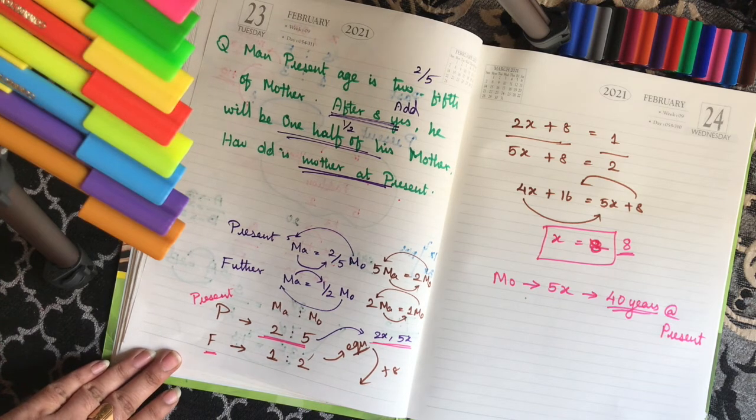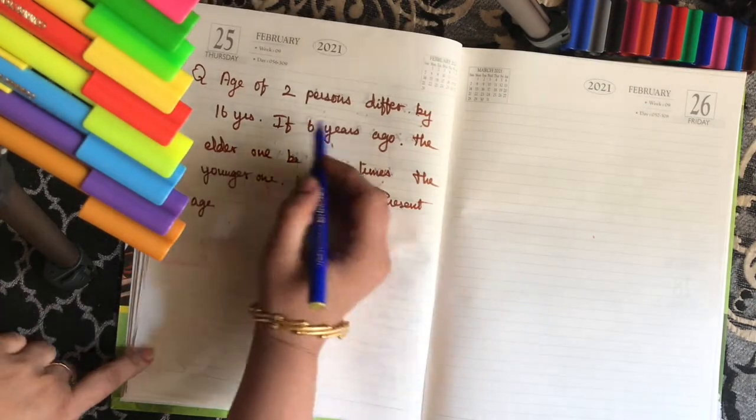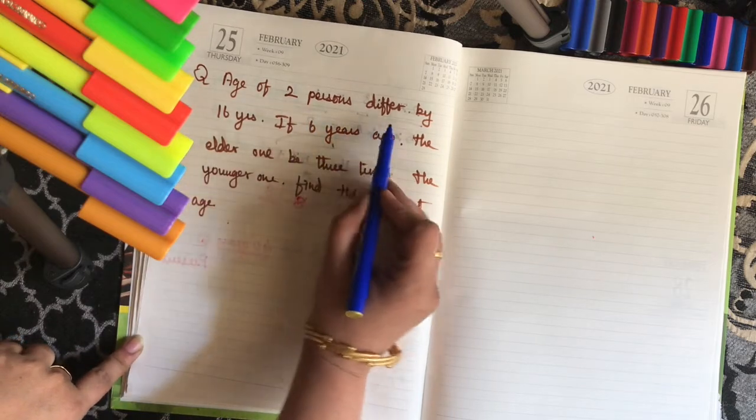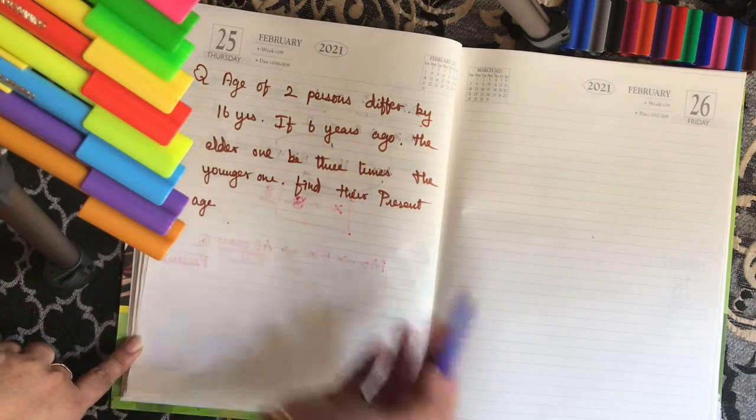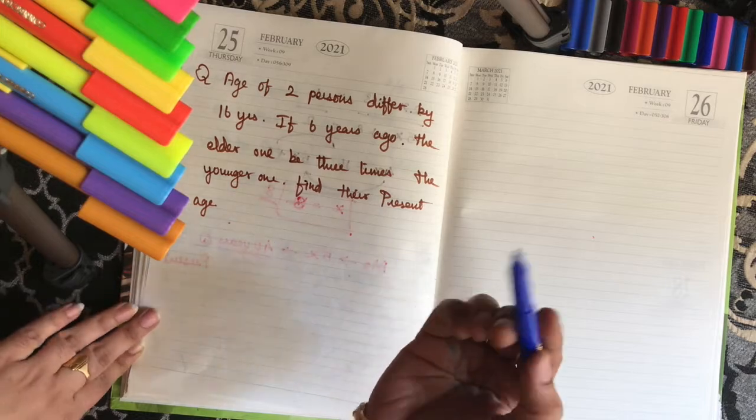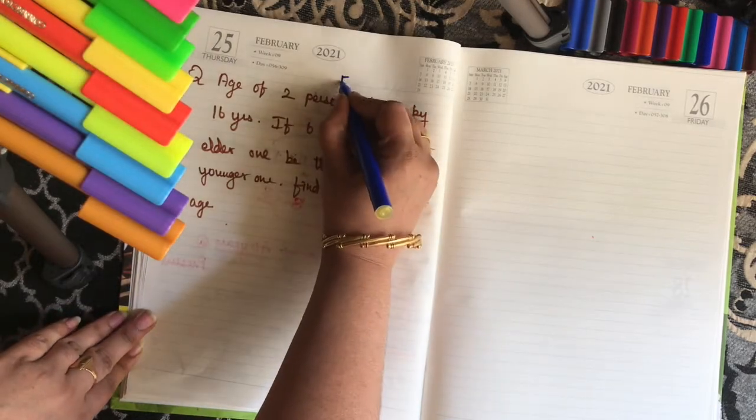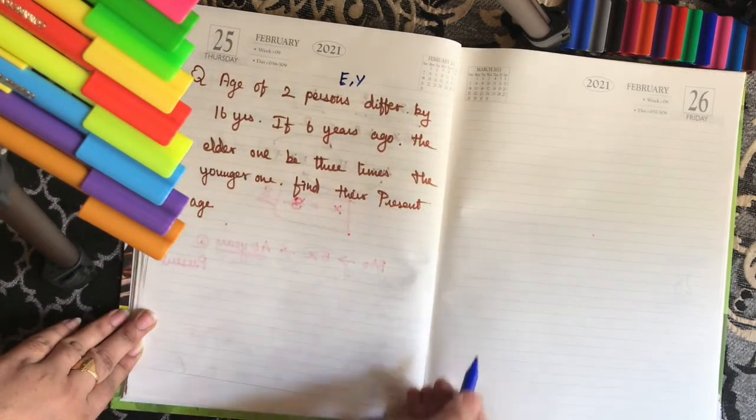Okay, let's see another sum. The ages of two persons differ by 16 years. Like there will be two persons, one elder one and one younger one.